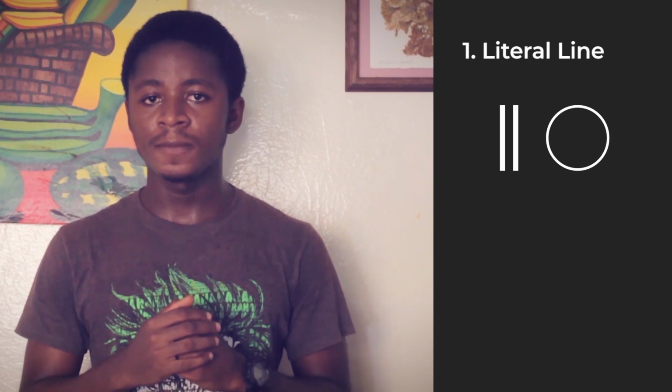Line, as I said earlier, is the most basic visual element in design. Line can either be literal or implied. What do we mean by that? Well, a literal line is a line that is clearly stated. It runs plainly from its start point to its end point, like you can see in the example on my left.